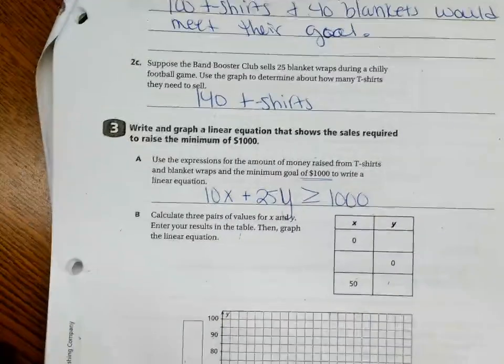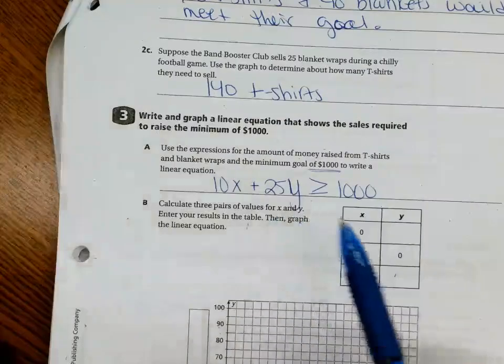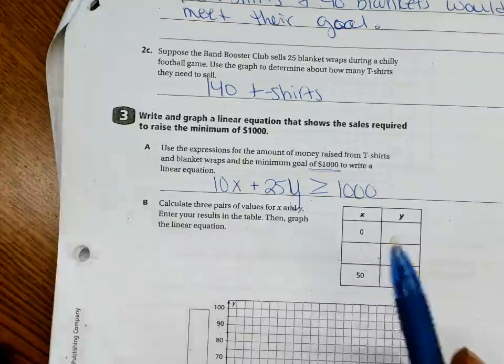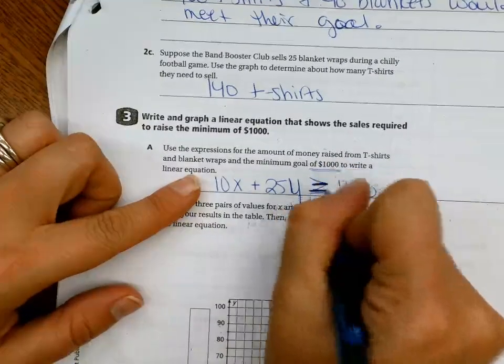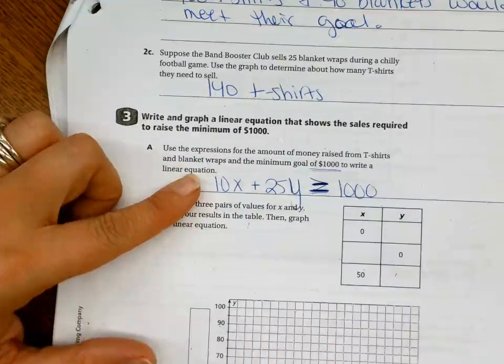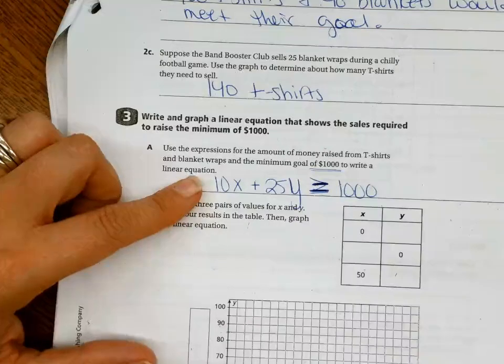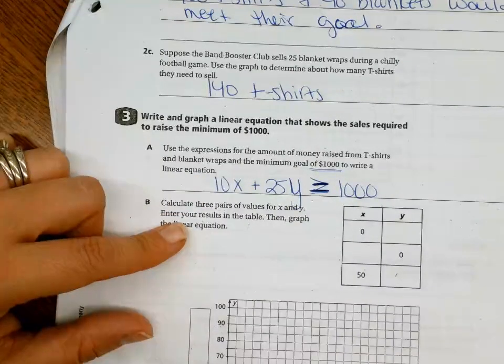Calculate the three pairs of values for x and y. They said equation, not inequality, so I guess I'll put it equal to 1,000, because they said equation, not inequality. Even though technically it really should be an inequality, let's be honest. Enter your results in the table, then graph the linear equation.